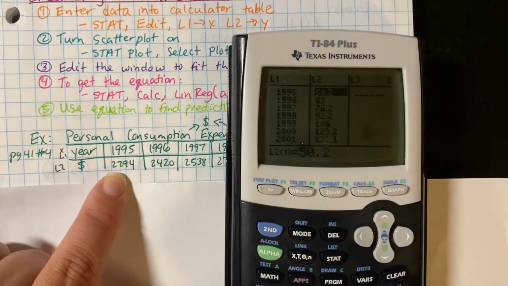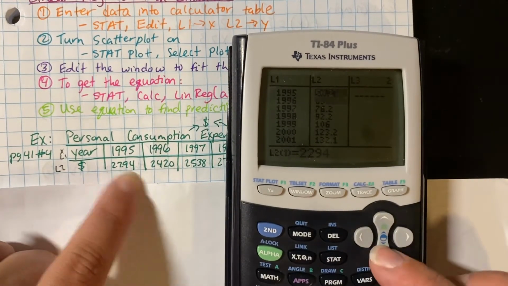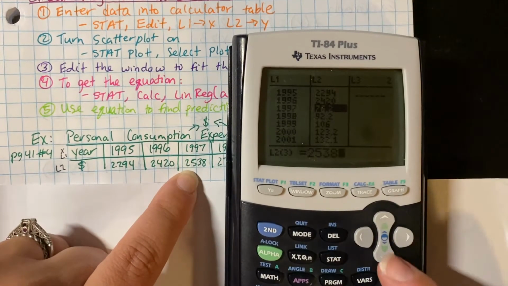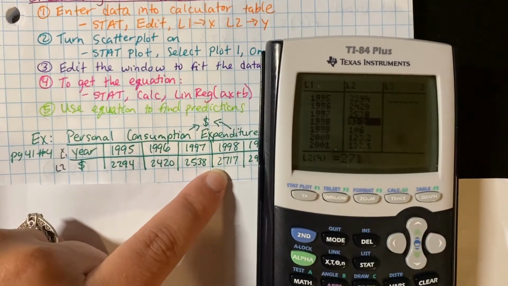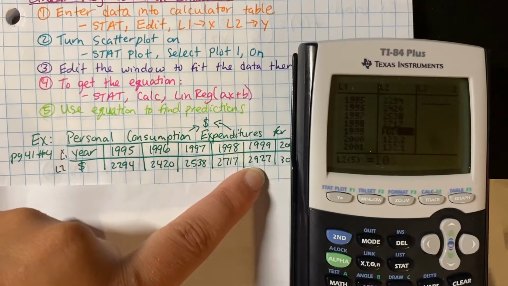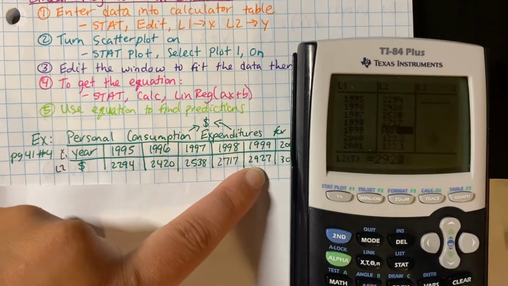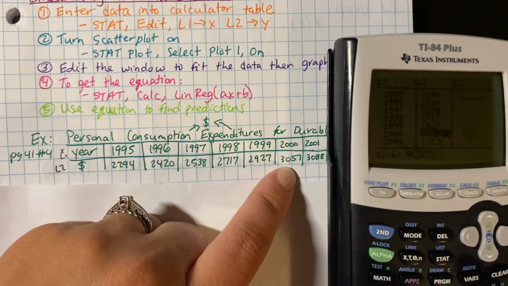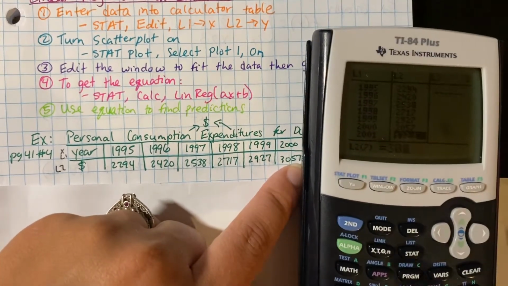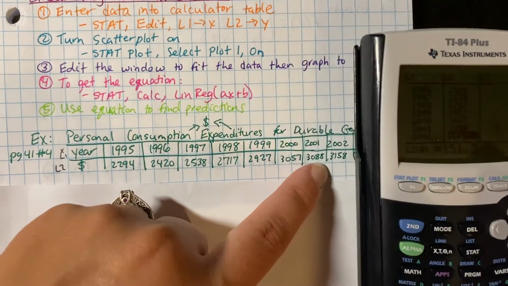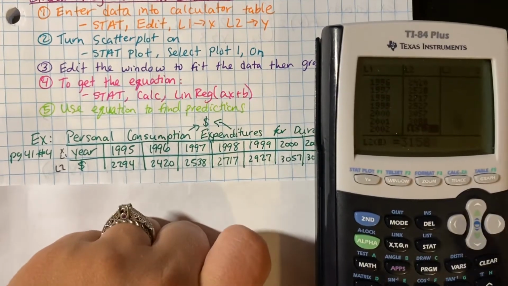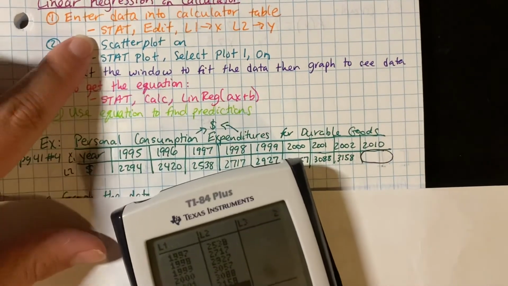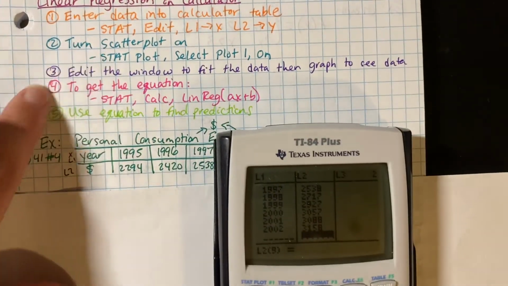All right, so then enter these: 2294, 2420, 2538, 2717, 2927, 3057, 3088, 3158. Done. Okay, so there's step one. Enter your data.